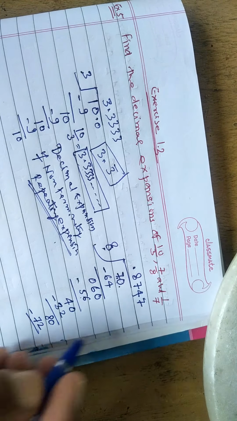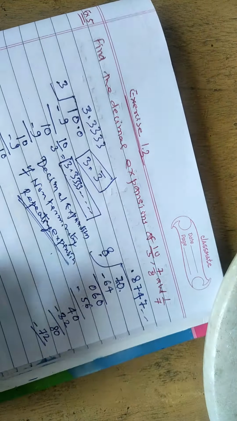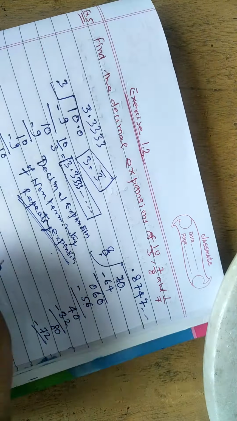This decimal is coming with the number. This is 7 by 8, 0.874747. So it is non-terminating.